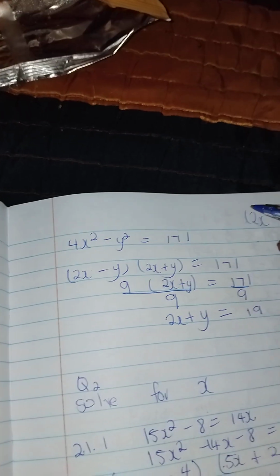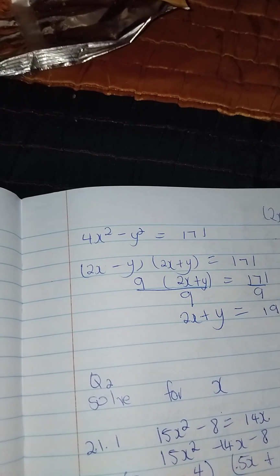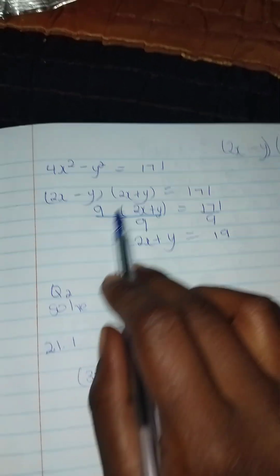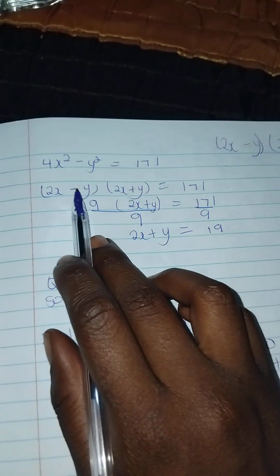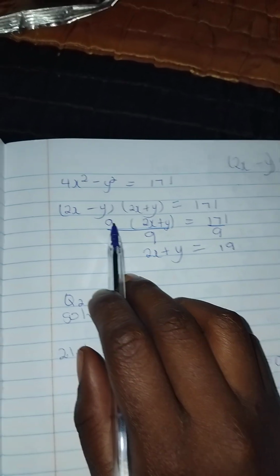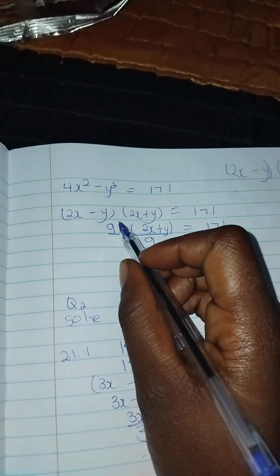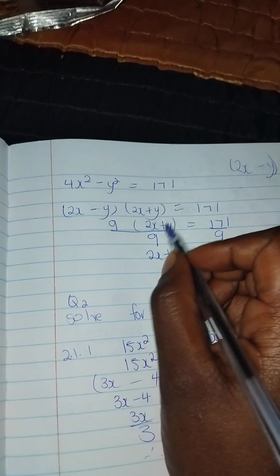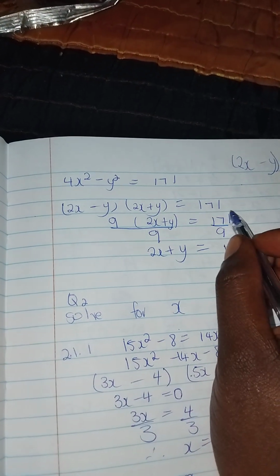You know for a fact that negative y is made up of a positive y and a negative y. Ne? That's basically what I did. But we already know that we have already been given that 2x minus y is equal to 9. So you substitute 9 into 2x plus y is equal to 171.